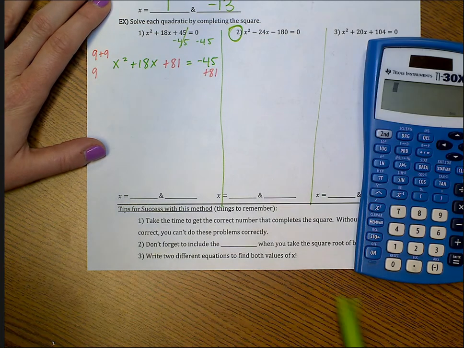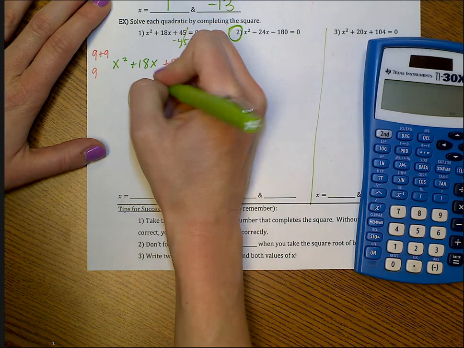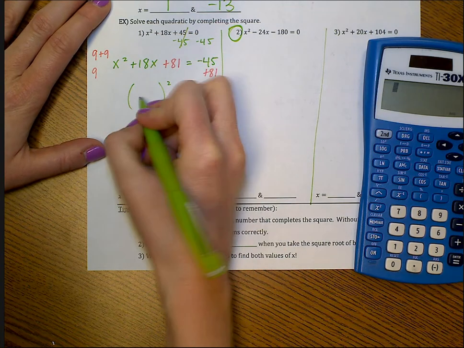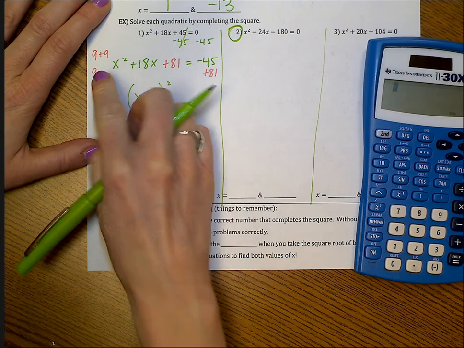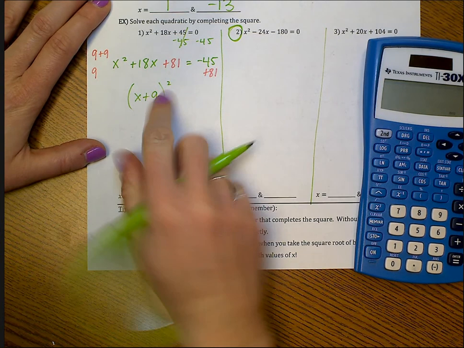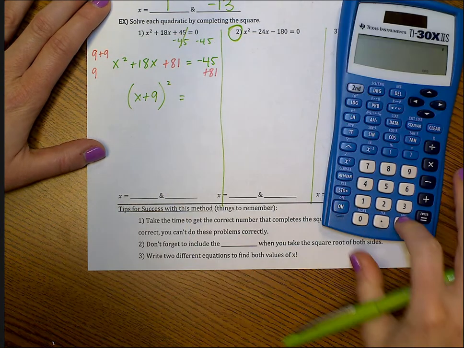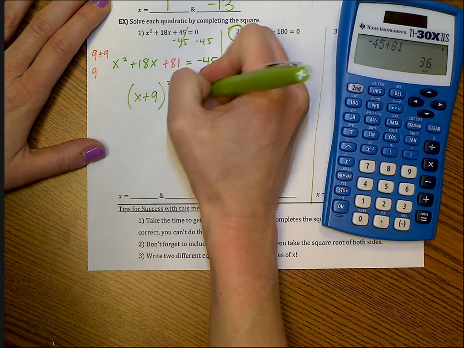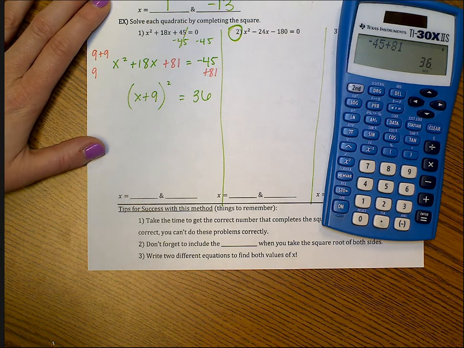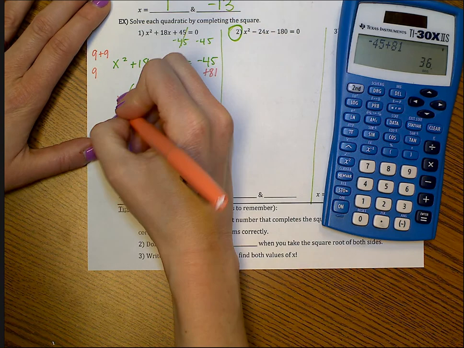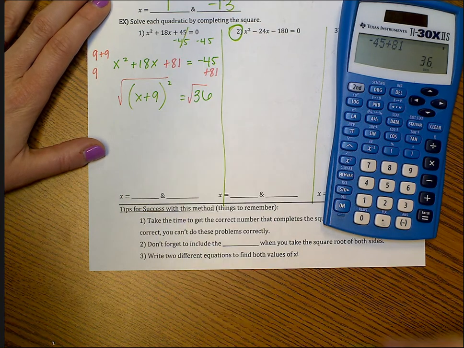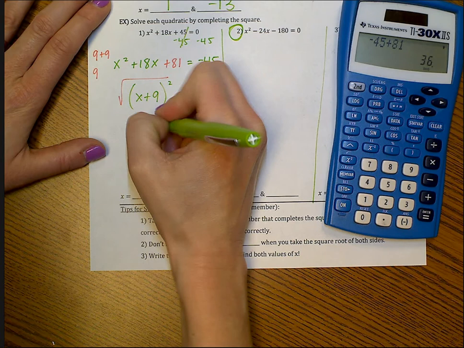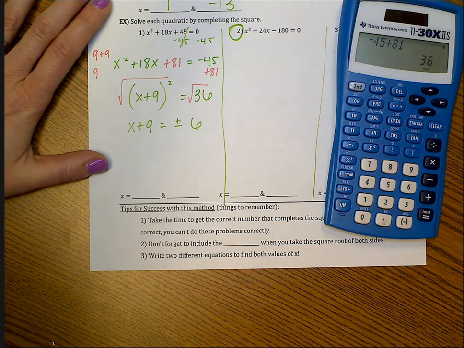So now I can rewrite this trinomial as a binomial squared. Found the number, it was 9, so I write (x + 9) squared equals, let's see, negative 45 plus 81 is 36. Now I can use the square root method, and I get x plus 9 equals plus or minus, don't forget, 6.